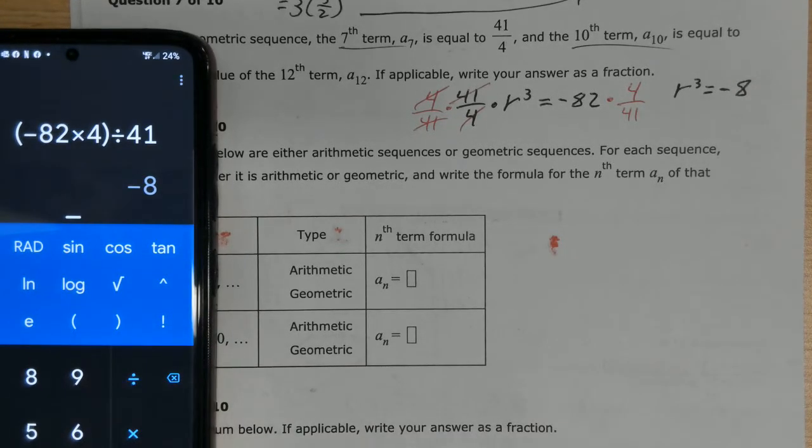Guys, that's r cubed. You're looking for r. So you take the square root, but with the 3, that's called a cube root. So you would have a little 3 and the root sign of negative 8. If you get to a problem where you need to find the cube root of something, let me know. I'll help you.